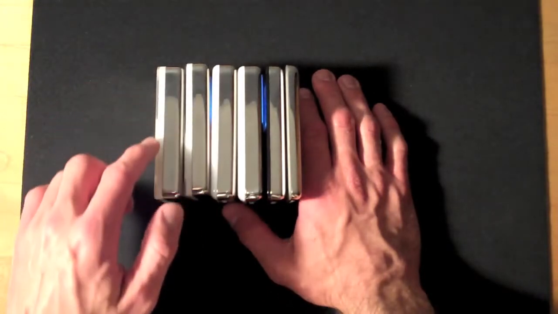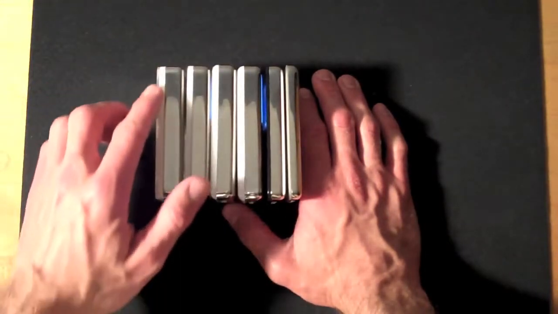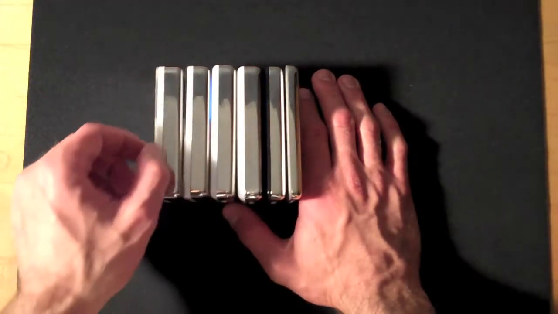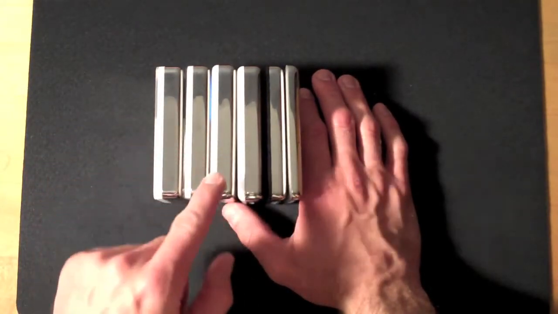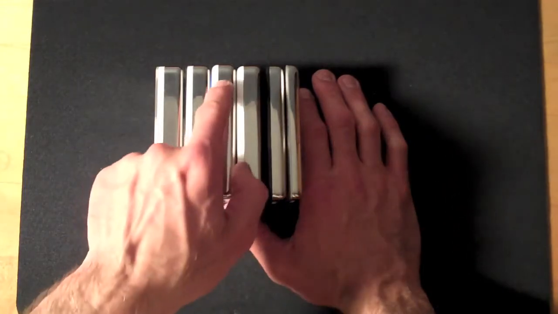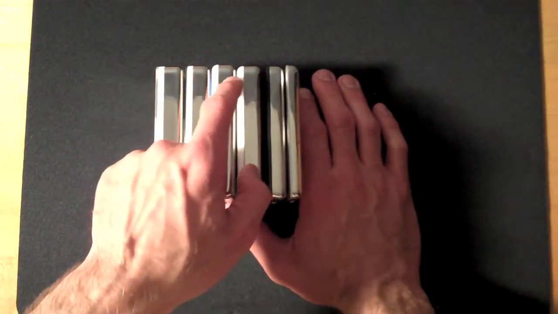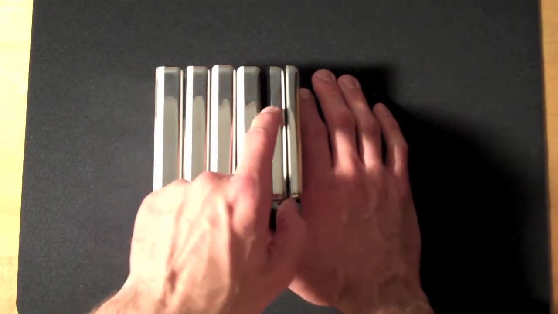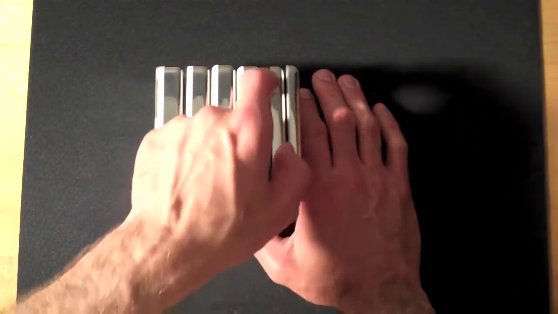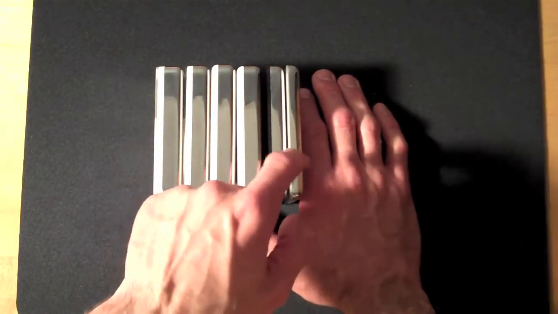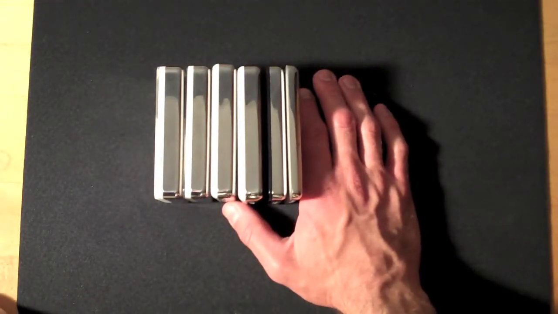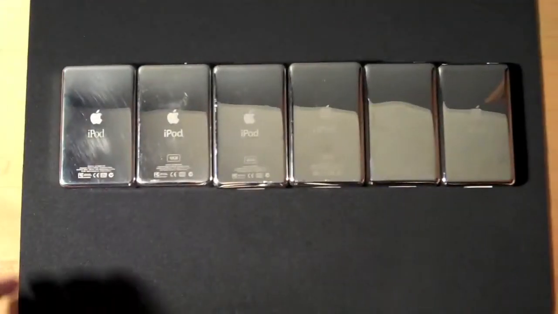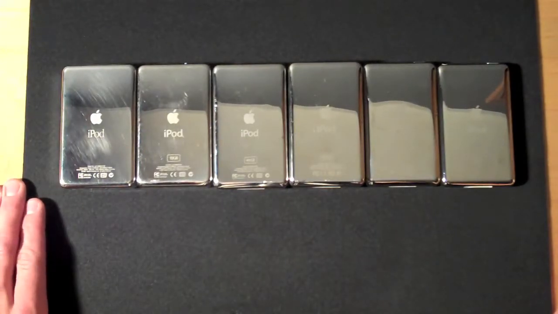You see the sharp edges on the 1st and 2nd gen. You can also see that the front plate has thinned out a little bit on the 2nd generation, while the 3rd generation is much more round, and that continued on for the 4th generation, and then we returned back to this sharp edge design on the 5th generation, and we moved over to an entirely metal design on the most current generation. And of course, if we look at the back, they all look basically the same.